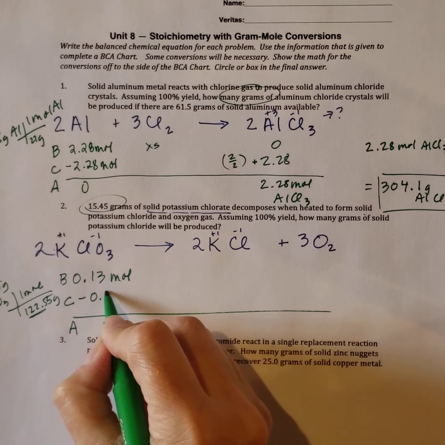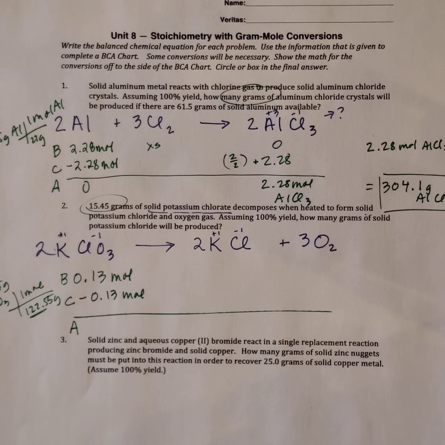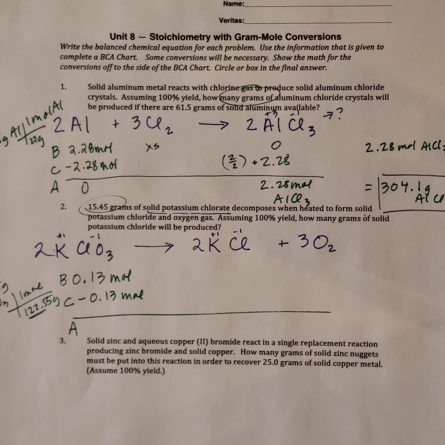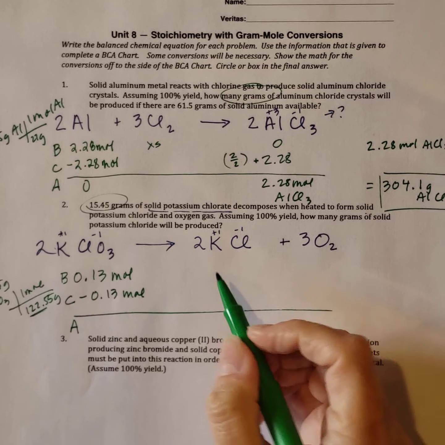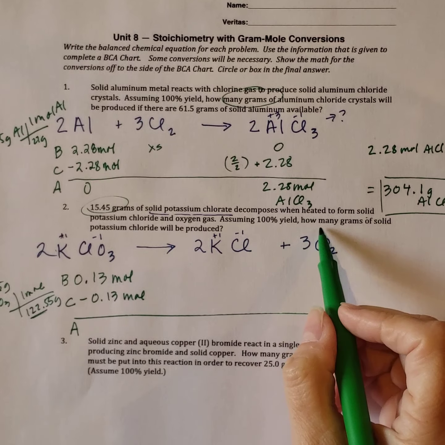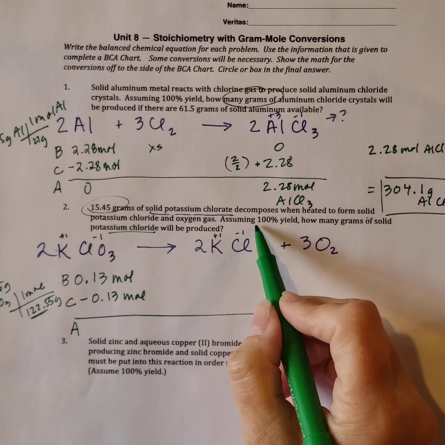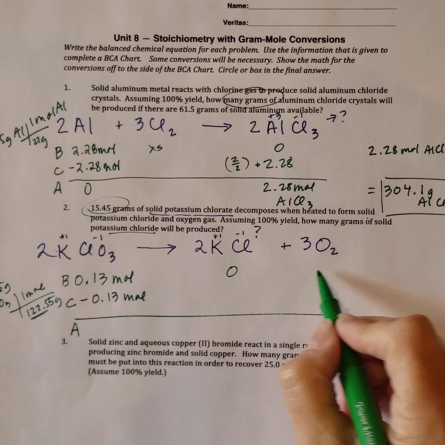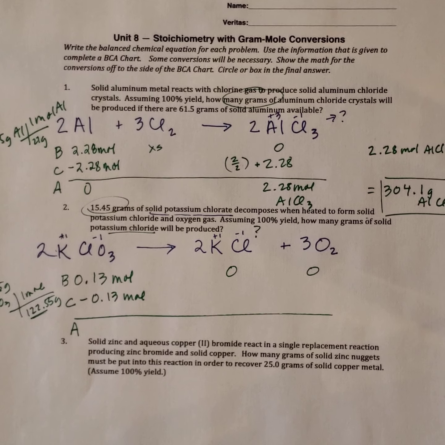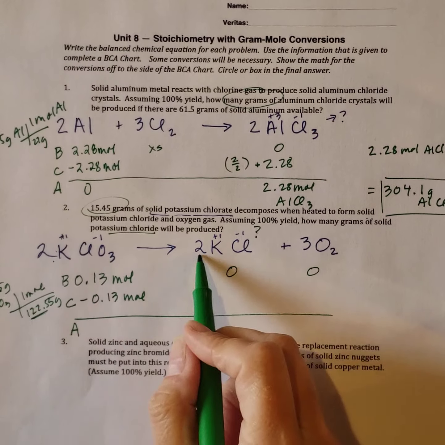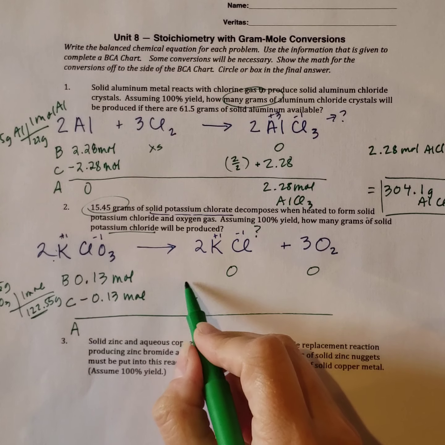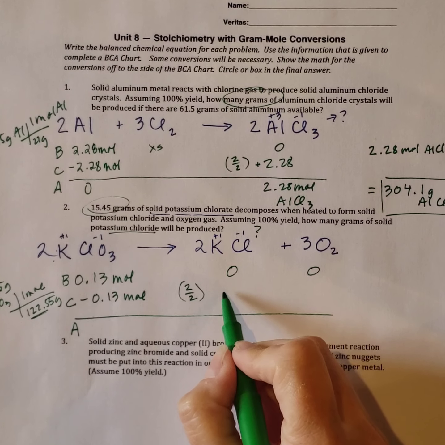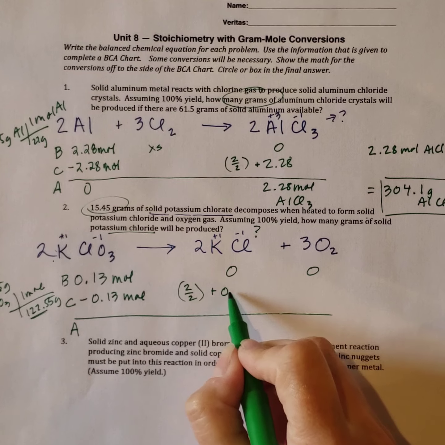We're assuming that we will use up all of the potassium chlorate. It decomposes all the way. So what we're being asked to find is how much potassium chloride. So I'm looking for this, the potassium chloride. So remember, we start with 0 on our product side. There's a 2-to-2 ratio, which is essentially 1, which means that we will end up with 0.13.